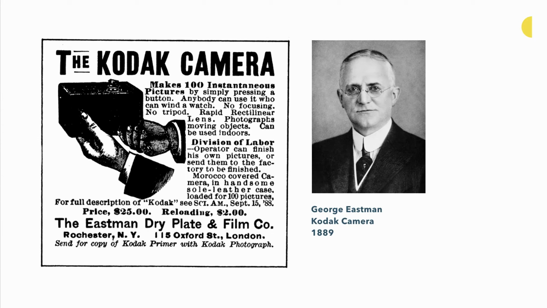This is an advertisement for the Kodak camera. George Eastman's camera was simple enough for anyone who could wind a watch, and played a major role in making photography every person's art form. He was an American entrepreneur who founded the Eastman Kodak Company and popularized the use of roll film, helping really bring photography into the mainstream.